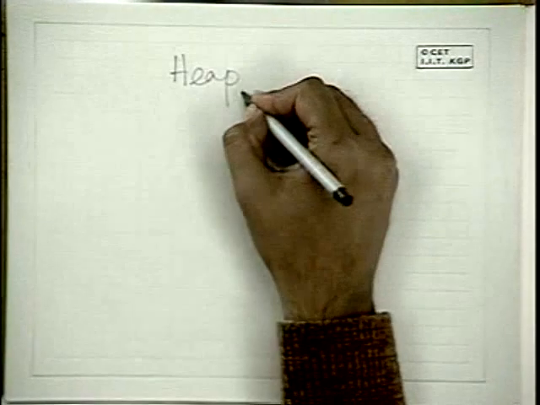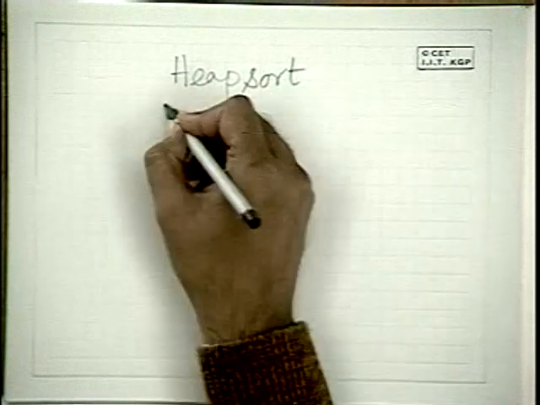Okay, so now we take up one sorting algorithm. We will go over the sorting algorithm which is called heap sort. Write it properly. We will take heap sort.